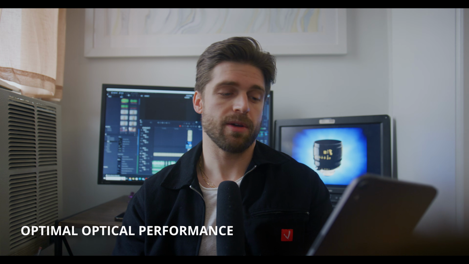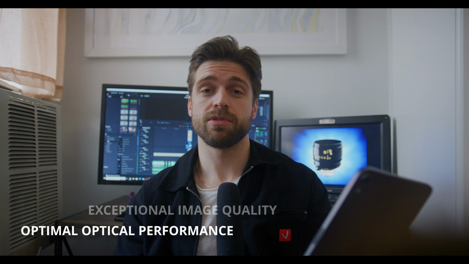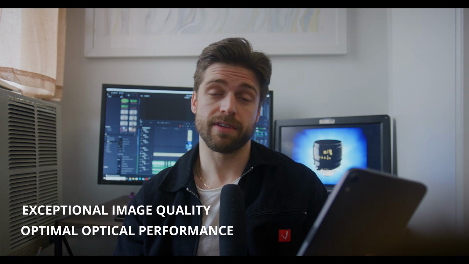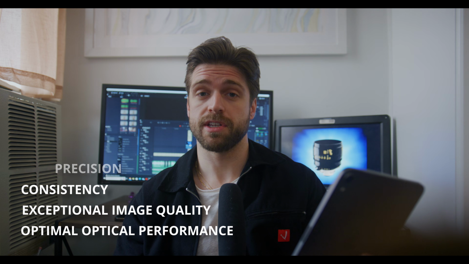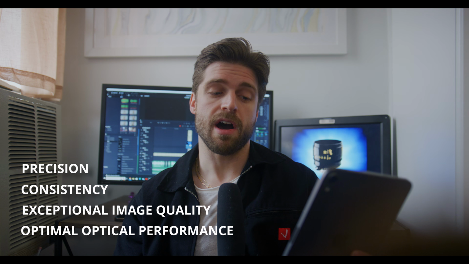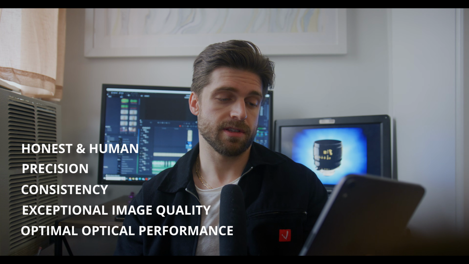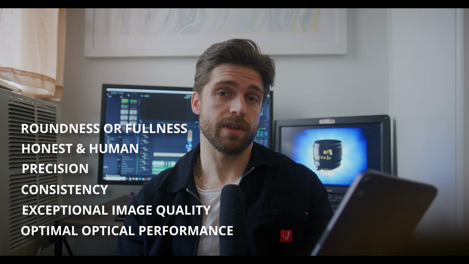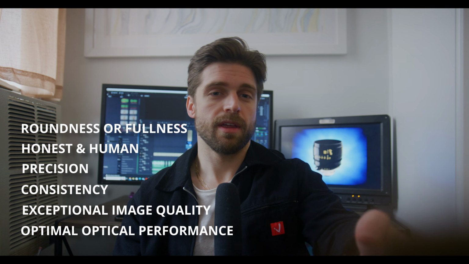And real quick, just to give you an example of how arbitrary some of these things can be, as I was researching, some of the input I got was, these lenses have optimal optical performance. Okay, what does that mean? They have exceptional image quality, okay? They have consistency, they have precision, they give a very honest and human look to images. They have roundness or fullness. Okay, great, cool. That's not super helpful to me, because it's so subjective.